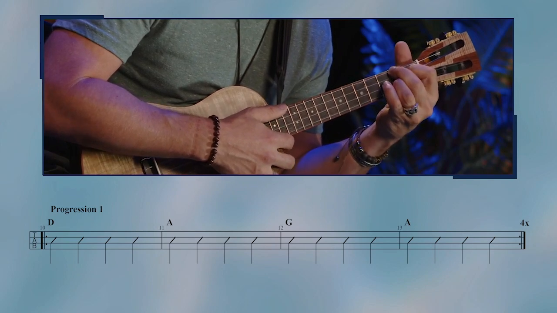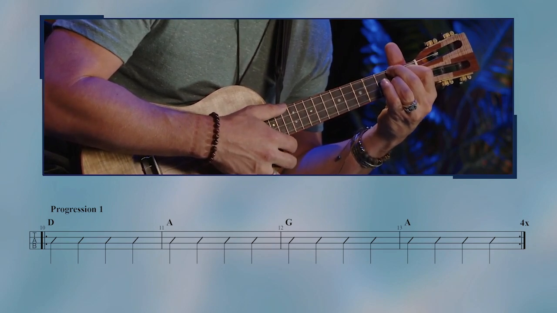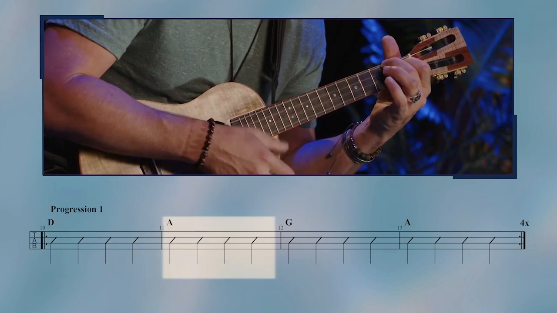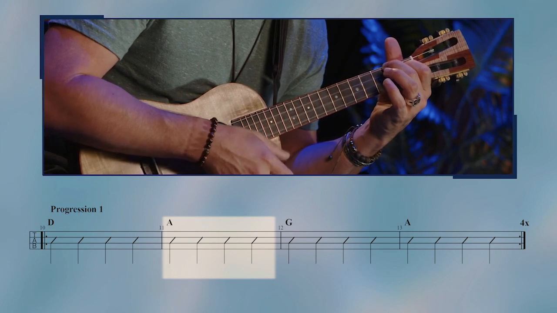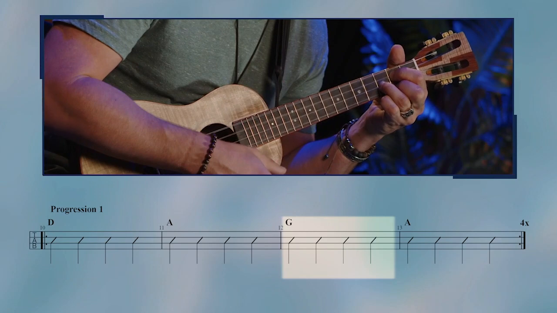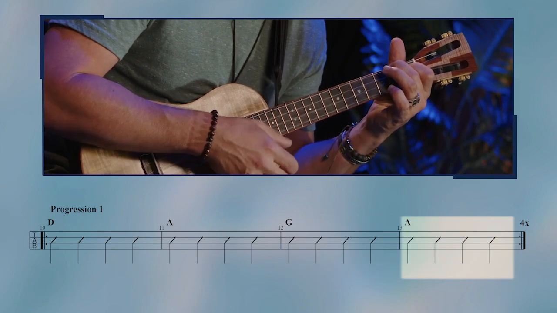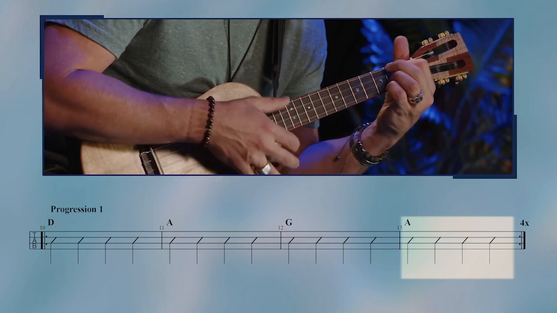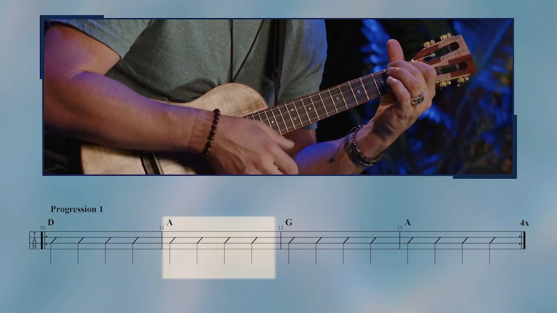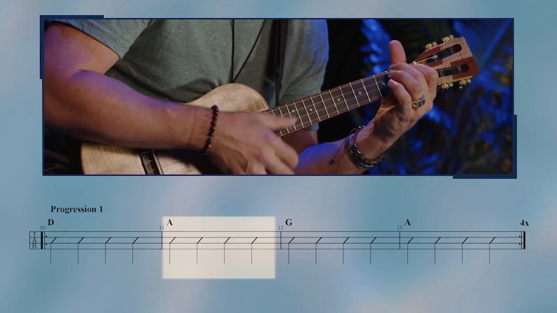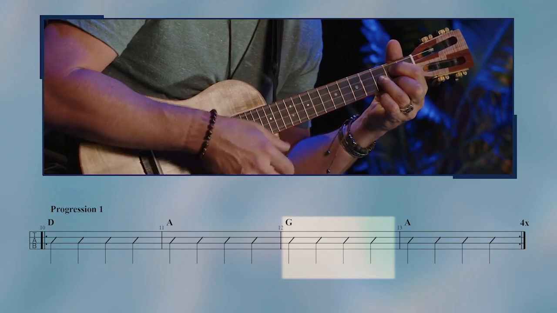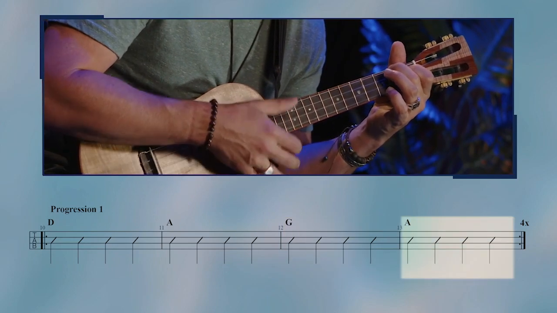1, 2, 3, 4. And then A, and then G, back to A, and we'll repeat. D chord, A, G, back to A. All right, let's do it again.